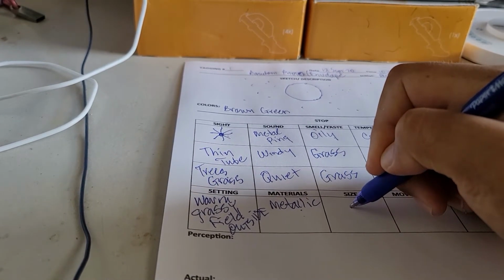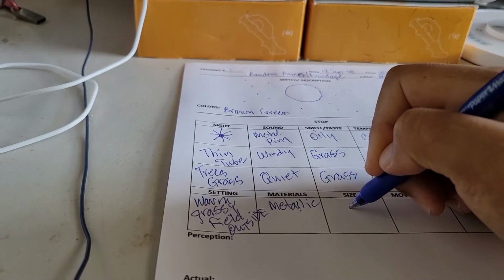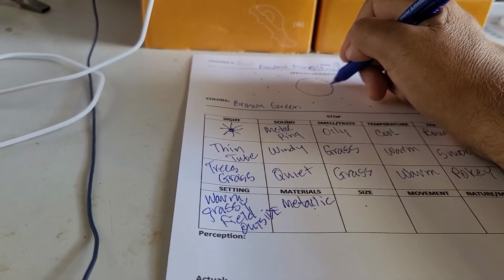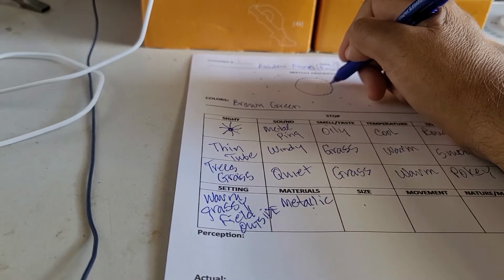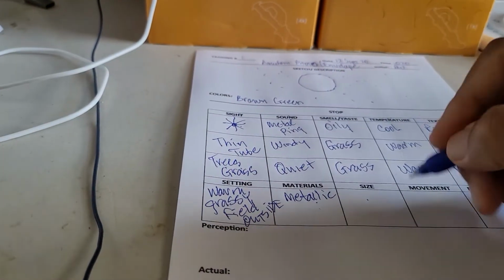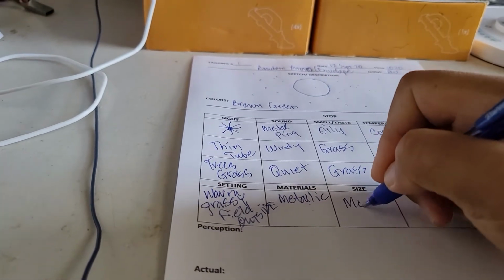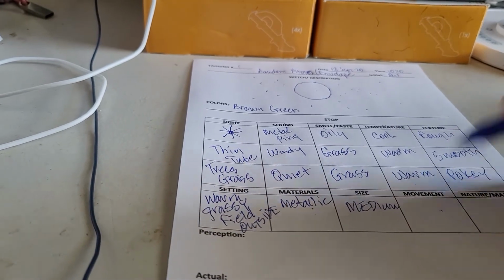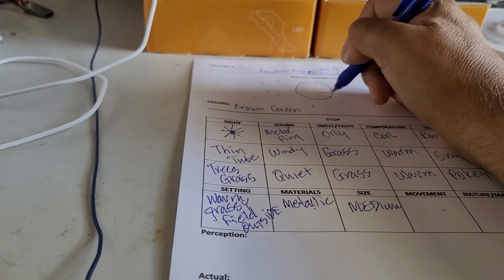Size. Eh, it's not really giant though. It's just kind of like medium size. Okay. Is this thing moving?